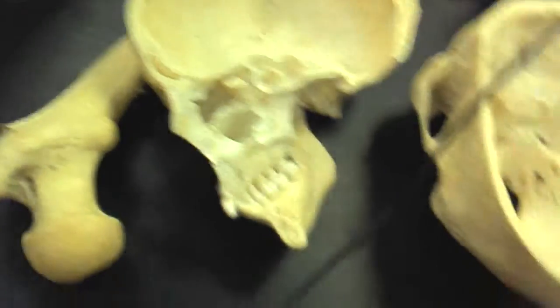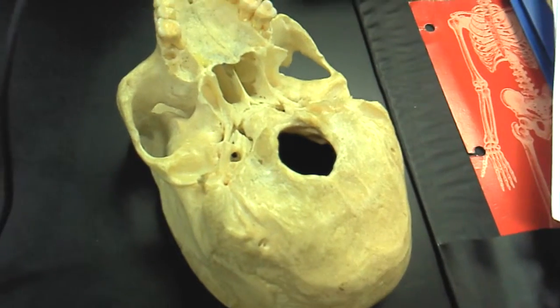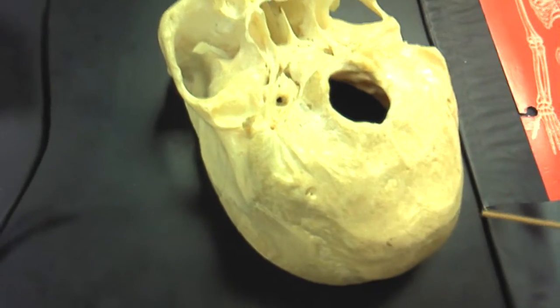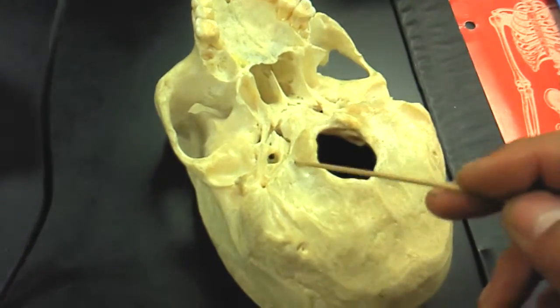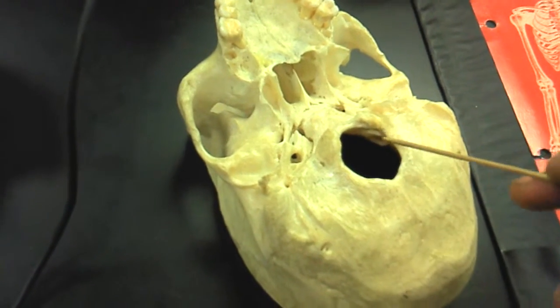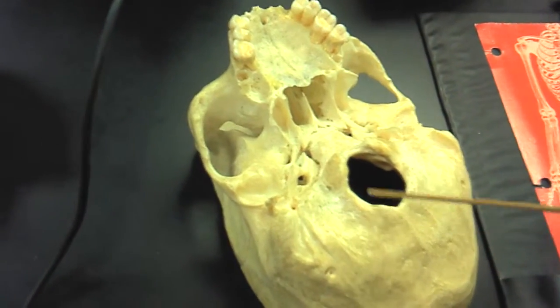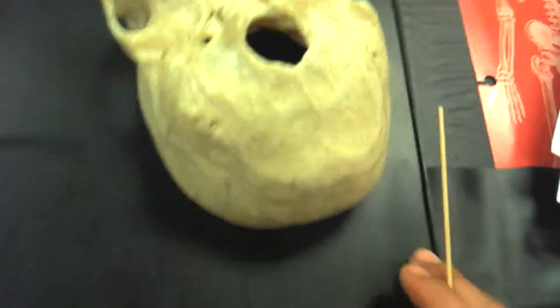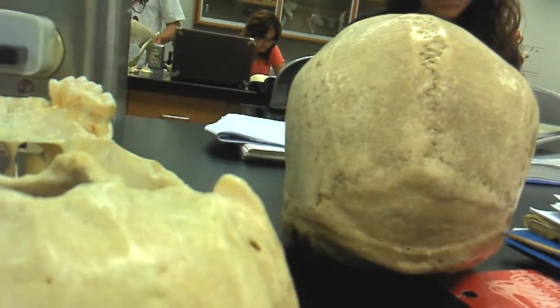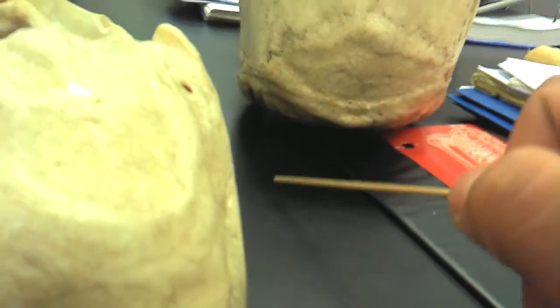And on our occipital bone, at the base of the skull, the occipital bone has 3 structures we need to be aware of. The occipital condyle, which is these 2 processes or structures on the bone, proximal to the next structure, which is the foramen magnum, or large hole, on the occipital bone, and the lambdoid suture, or lambdoidal suture, which is this suture. Lambdoidal. Lamb and doid.